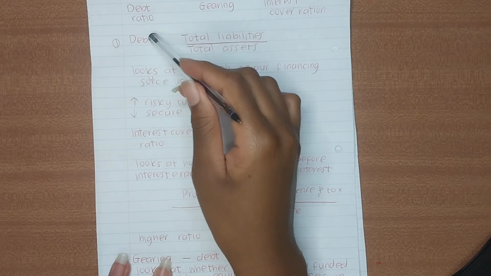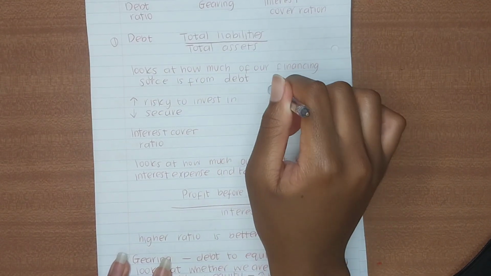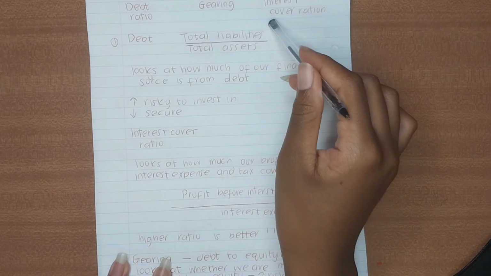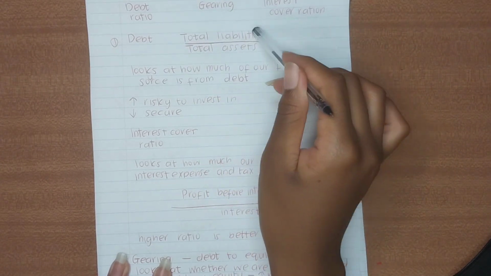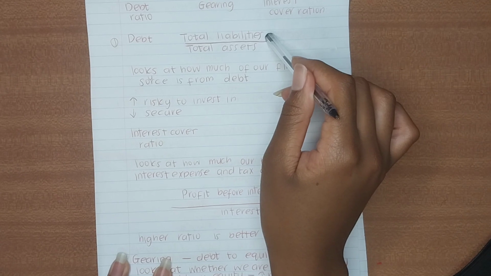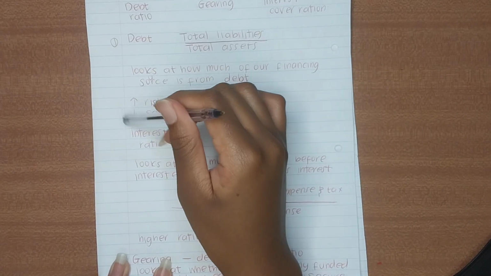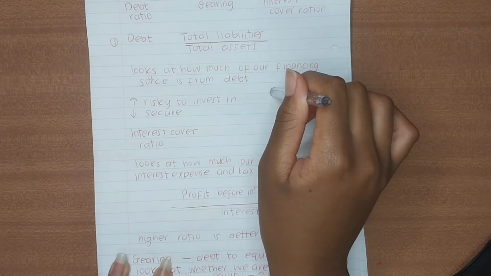So the higher this ratio is, the riskier it is to invest in this entity, because it's telling you that a lot of your assets that you're buying are coming from liabilities, right, instead of shareholders' equity, right? And a lower one tells you that it's secure to invest, right?